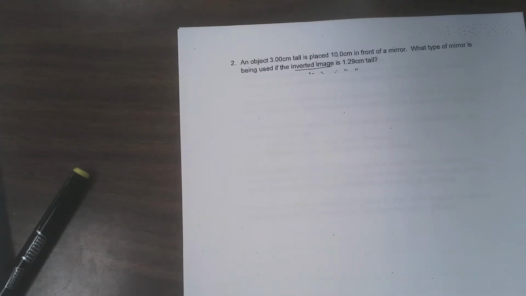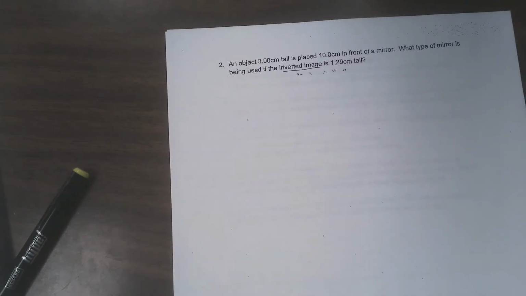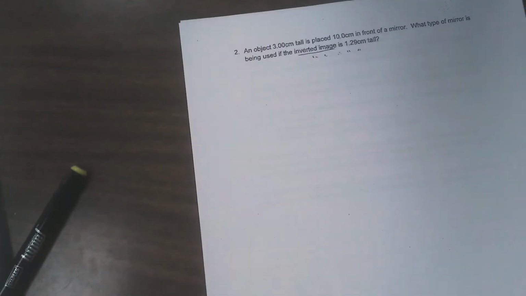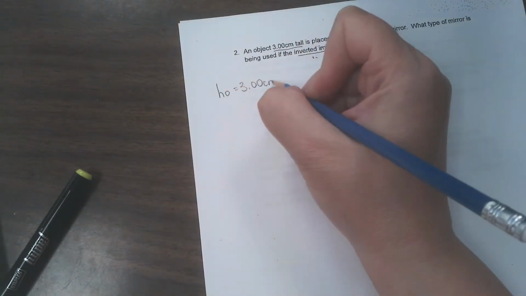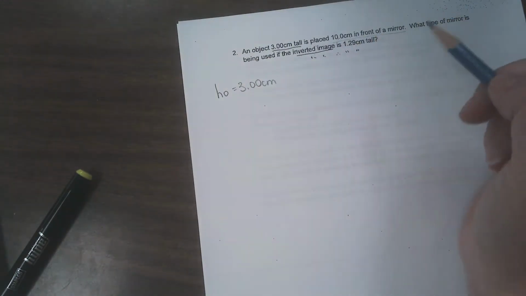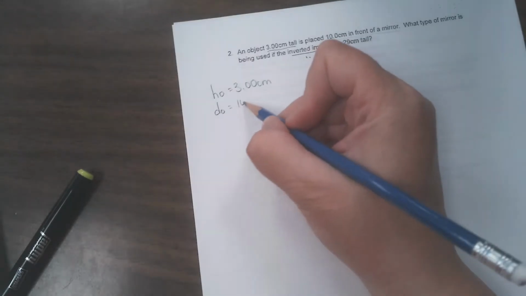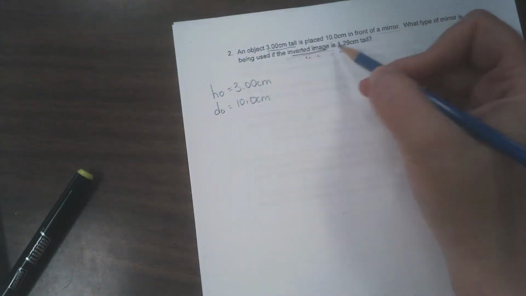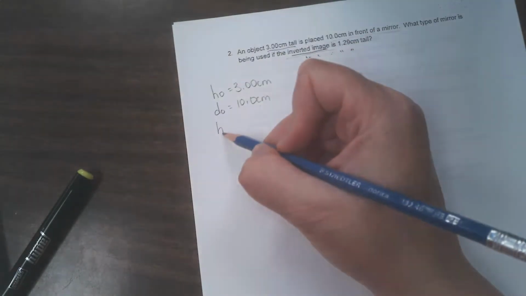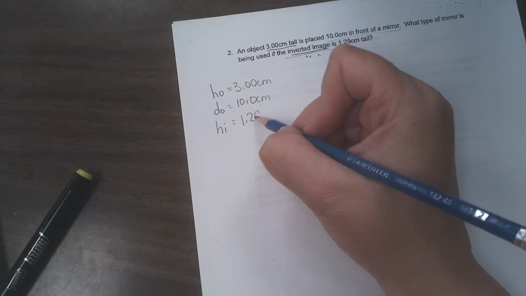Let's look at question number 2. An object is 3 centimeters tall and is placed 10 centimeters in front of a mirror. What type of mirror is being used if the inverted image is 1.29 centimeters tall? We're not going to draw a picture. We're going to trust our guts to give us the right information. So let's just start. This object, this is HO. Height of the object is 3.00 centimeters tall. It is placed 10 centimeters in front of a mirror. DO is 10.0 centimeters. What type of mirror is being used if the inverted image is 1.29 centimeters tall? So height of the image is 1.29 centimeters.